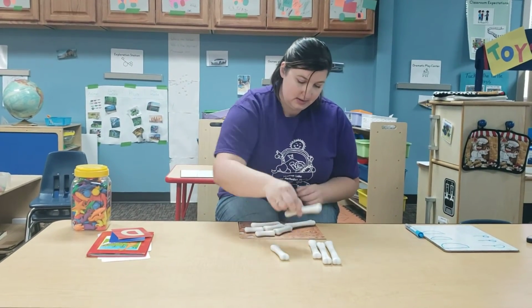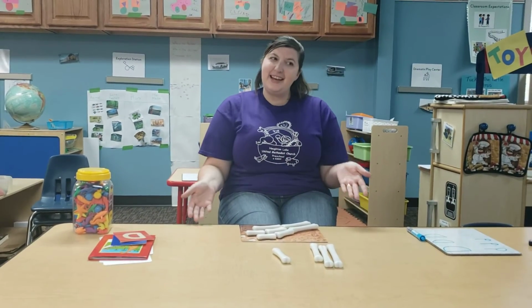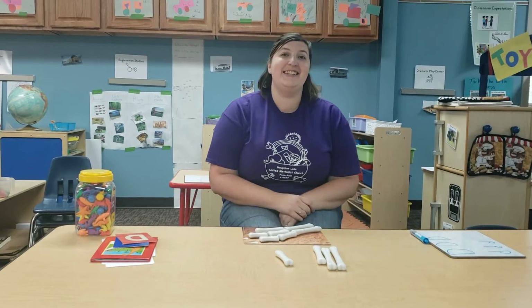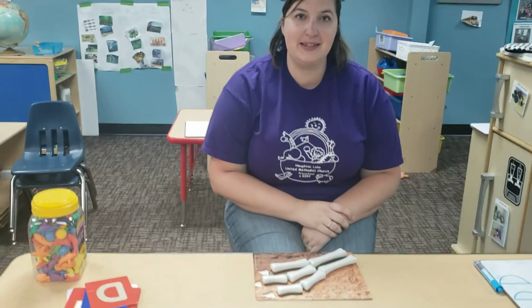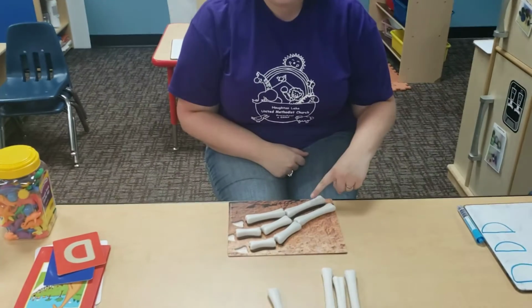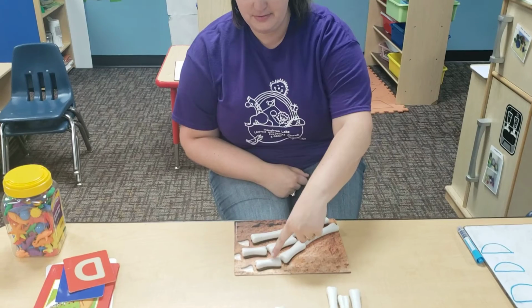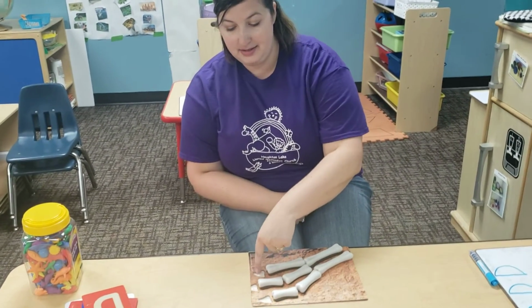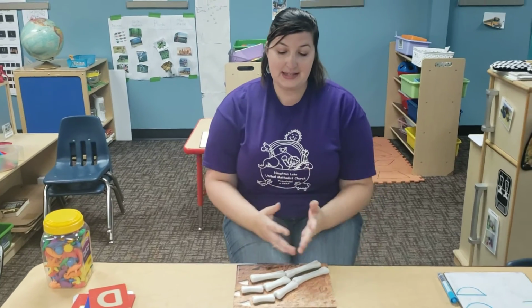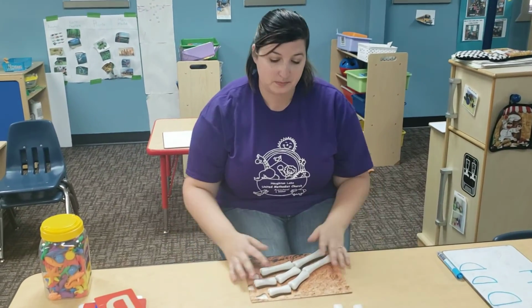And then, all right. Does that look more like a skeleton now? Yes, it does. How many bones did it take to give me a skeleton foot? 1, 2, 3, 4, 5, 6, 7, 8, 9, 10. So in this dinosaur's foot, there were 10 bones.